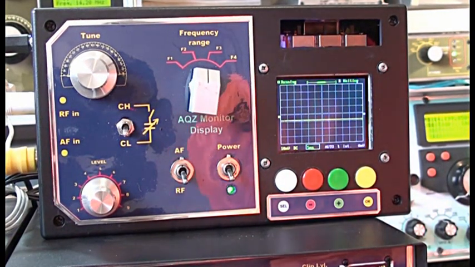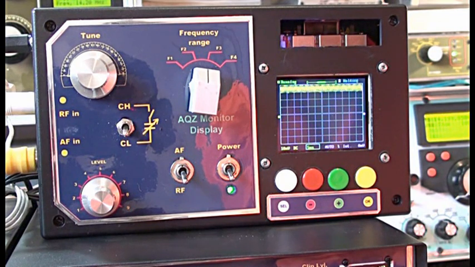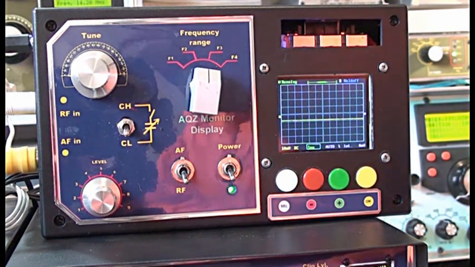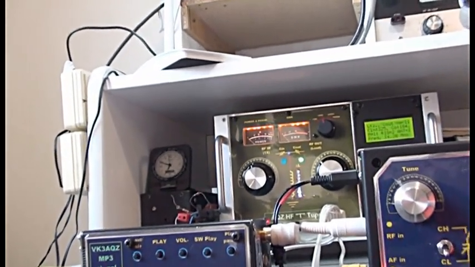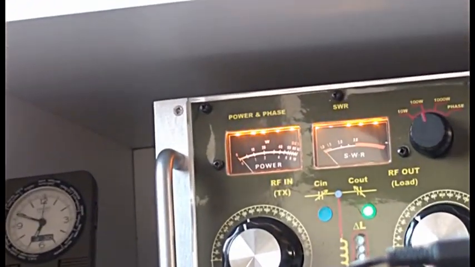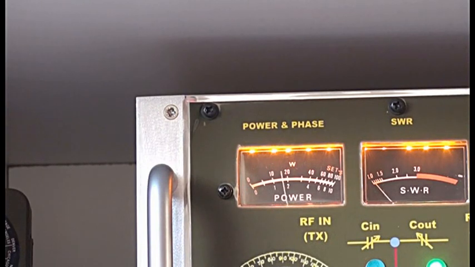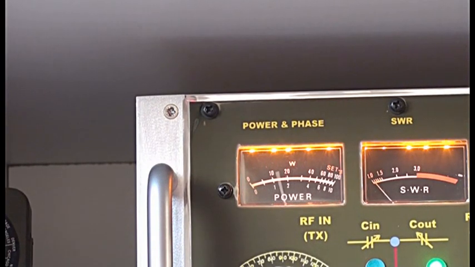So here I've got tone going in, and you'll watch the scope, you'll see a DC shift as I up and down the amount of power. You can see the power up on my power meter up there on the tuner. That's 100 watts, that's 10 watts.